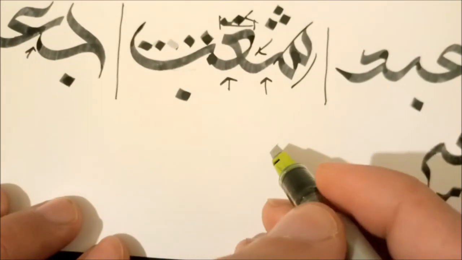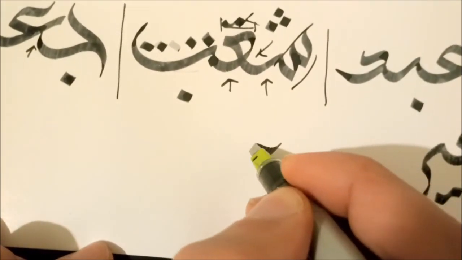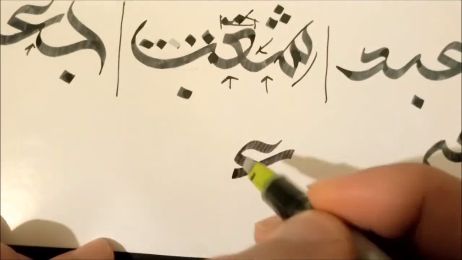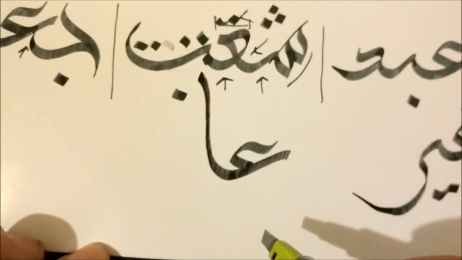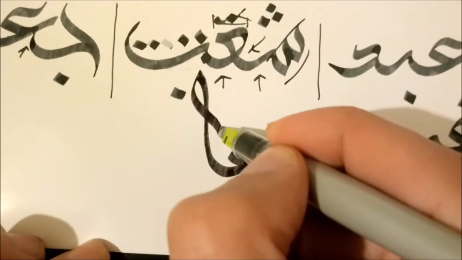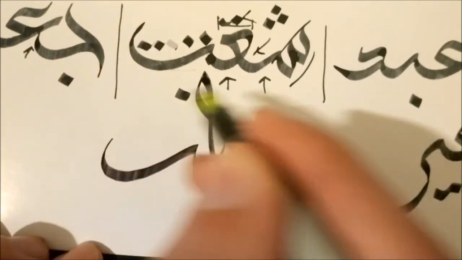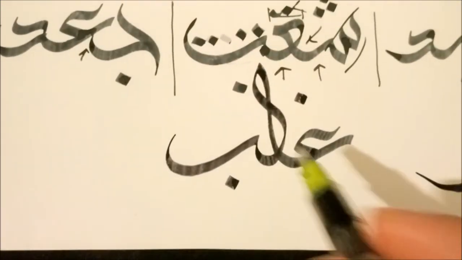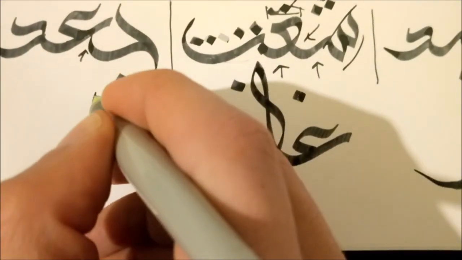La ghaliba illallah. Here we have a ghain connected to an alif, and for the alif we could do this. Then we have a lam. We could go back with the lam this way and just do a ba and play around with the script. But normally you would separate them, so the alif would be stopping here and the lam would start from here.